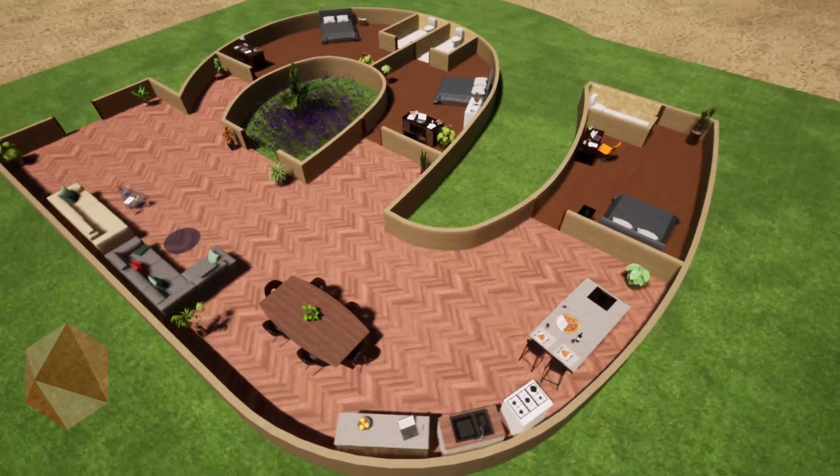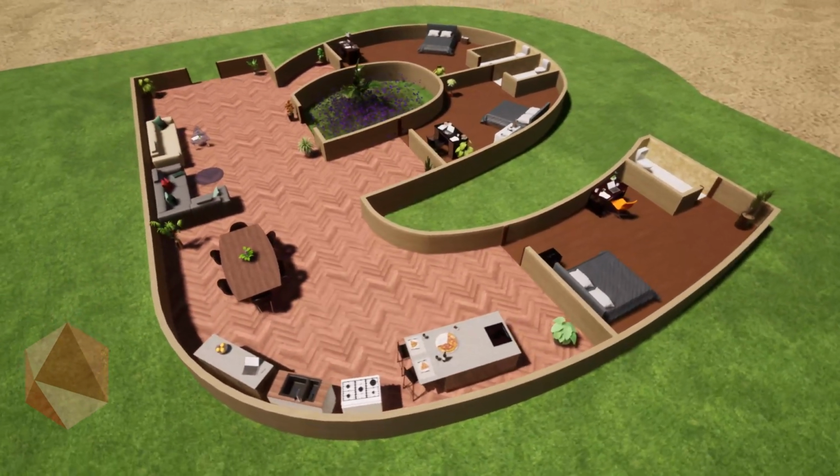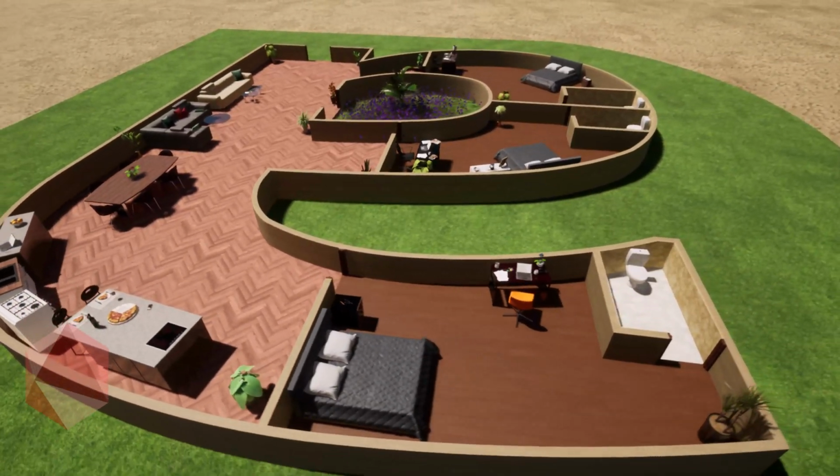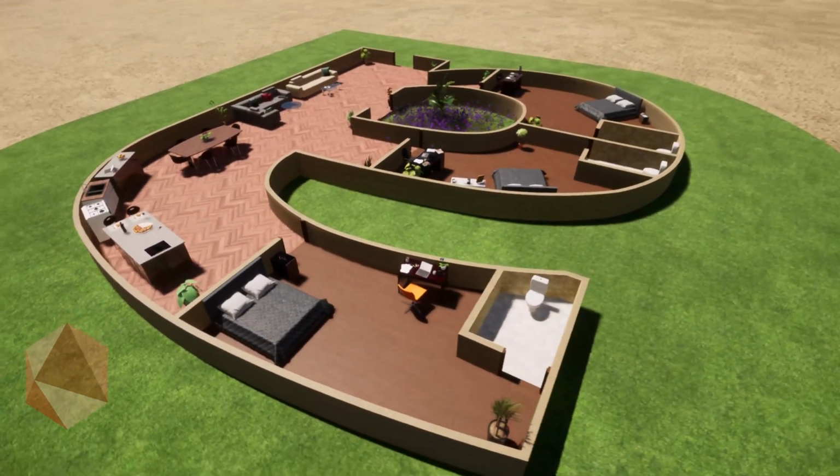In the middle of the letter A, there is a round hole. And in the design of this house, the hole is used as a garden in the middle of the house.